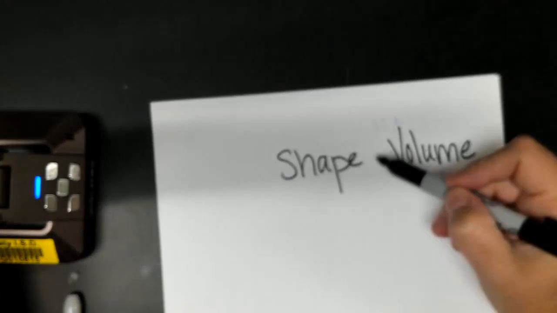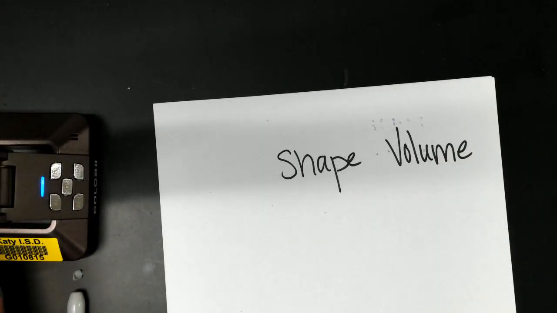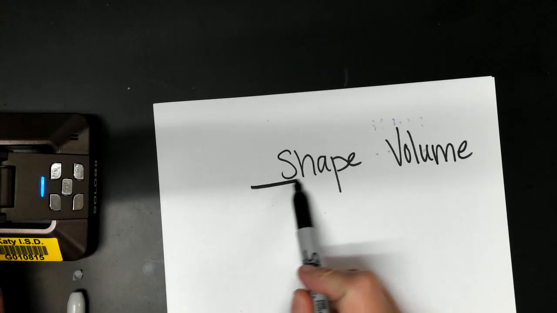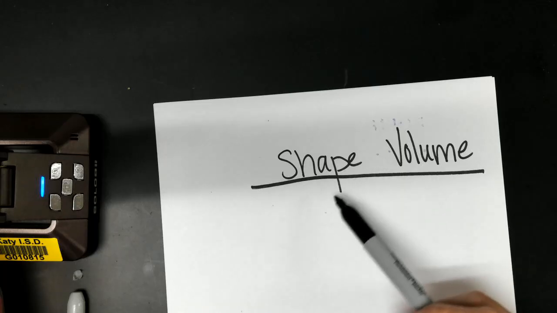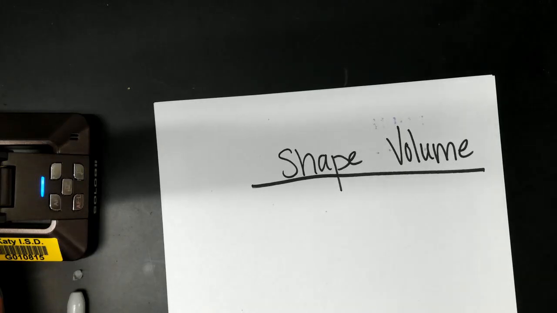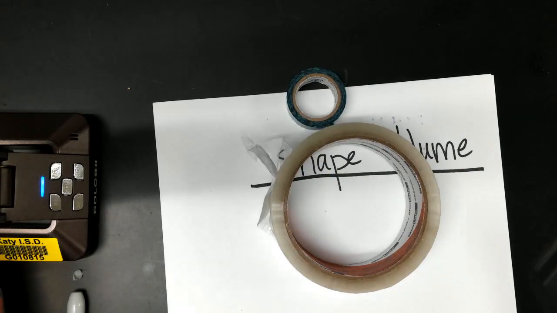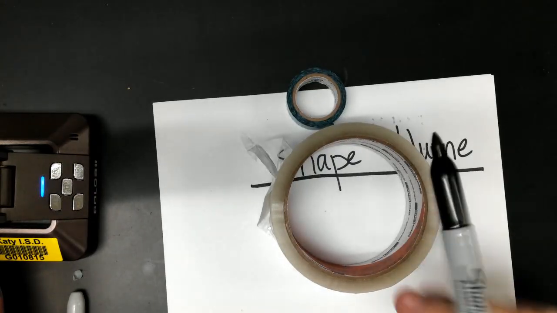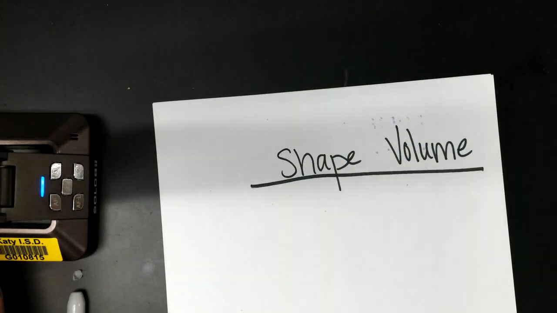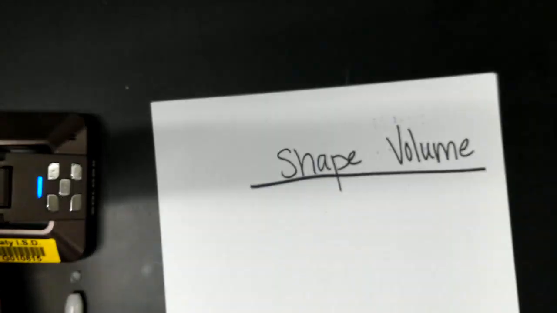An example of shape would be a square, a cube, a sphere, a ball, a heart, a basket. The shape is the way something is made, like this tape has a shape. It's a circle. It's about 1 centimeter thick. It's hollow. And it also has volume. It takes up space.